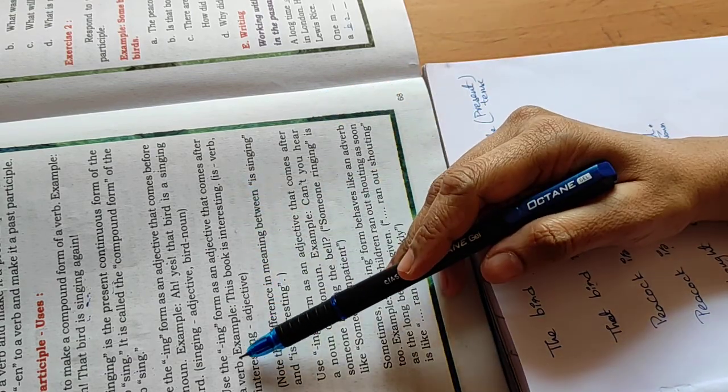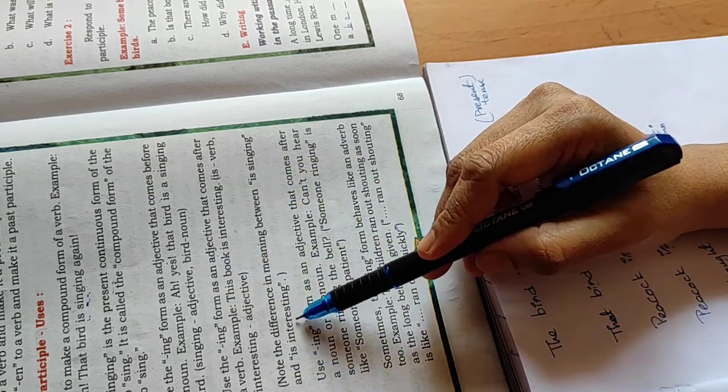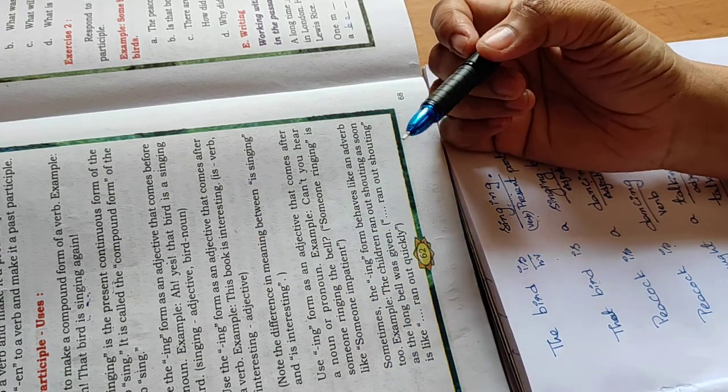Even here also, see the difference between these two sentences: is singing and is interesting. This book is interesting.